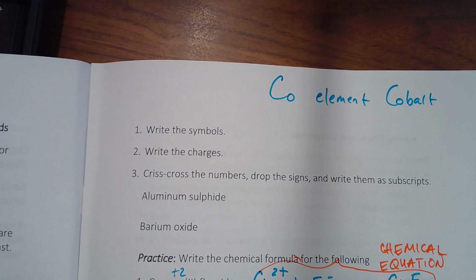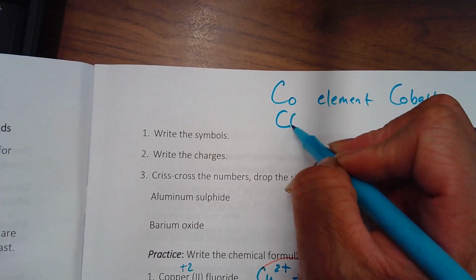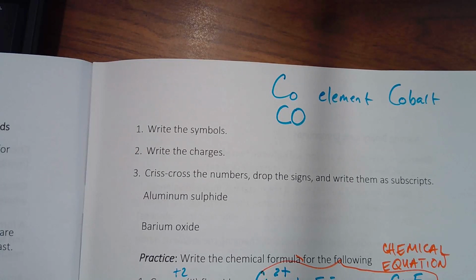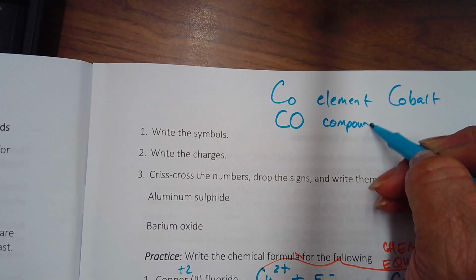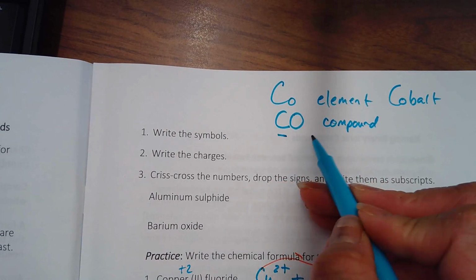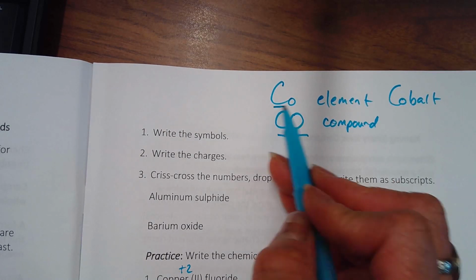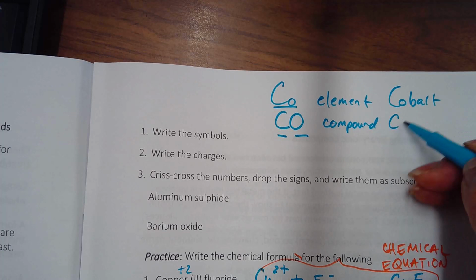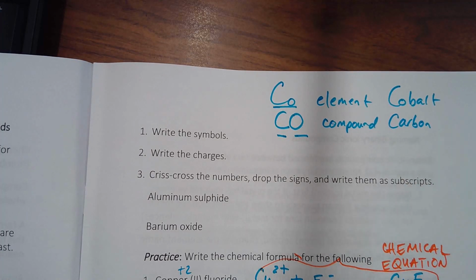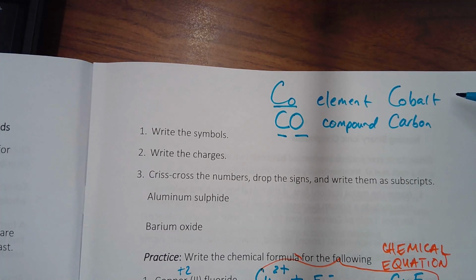Cobalt is a jewelry. It's a nice stone. But if I go CO, carbon, oxygen, this is not an element anymore. This is a compound because it has carbon and it has oxygen. This one is the whole thing. If the little letter is following the big letter, it's just an element. This is not a good thing. The first one is nice, cobalt, right? The second one is a poison.